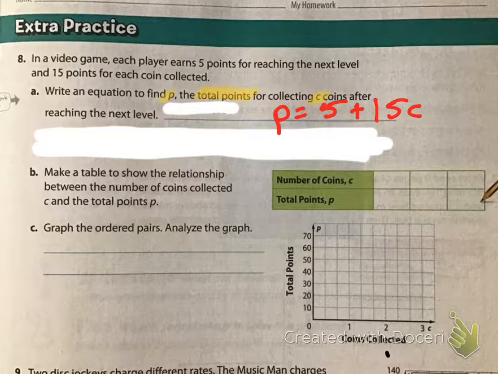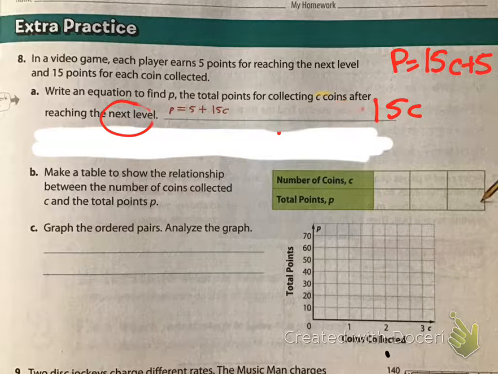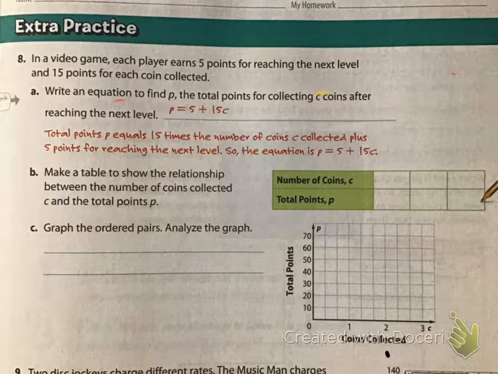And she's correct here because it asks us P, the total points. P equals collecting C coins. We don't know how many coins, but each coin is worth 15 points. So it's 15C. After reaching the next level, just one level, so we've got that 5 points. You could also write P equals 15C plus 5. Same exact thing. Now, the total points is 15 times the number of coins collected plus 5 points for reaching the next level. Our 5 is our constant, and our 15 is our coefficient.